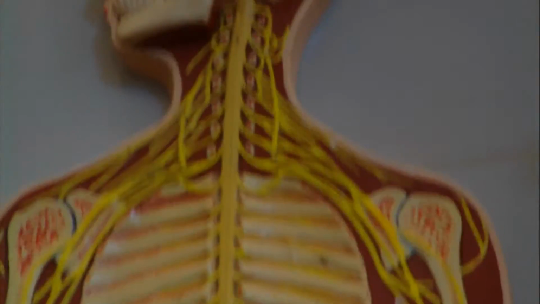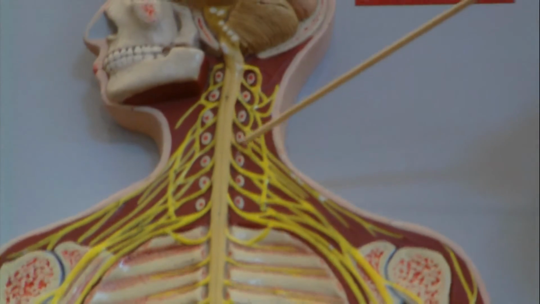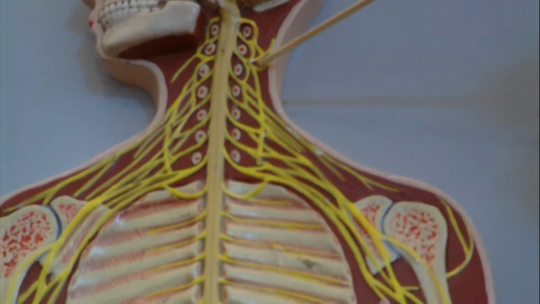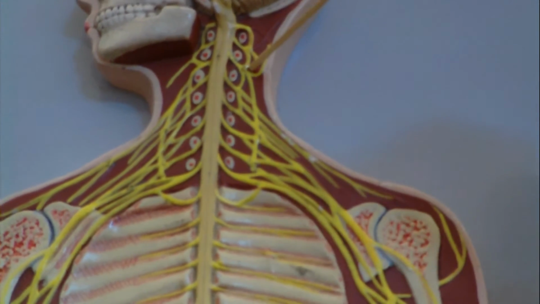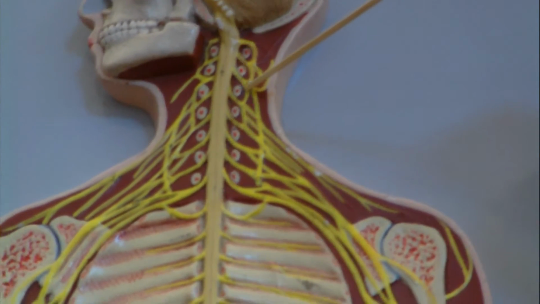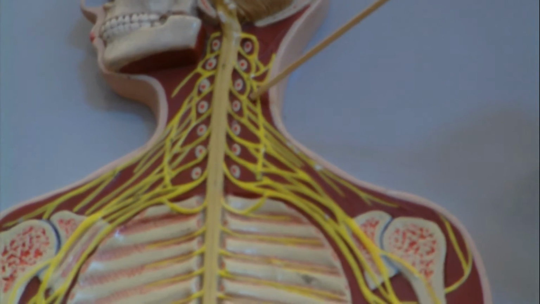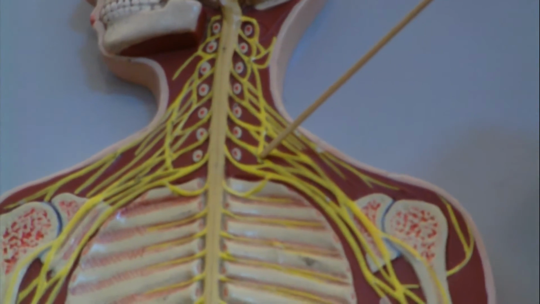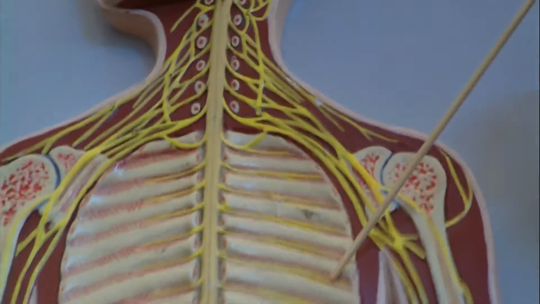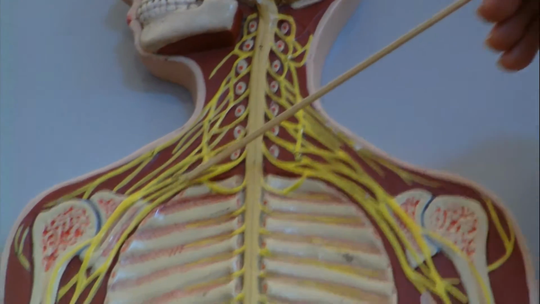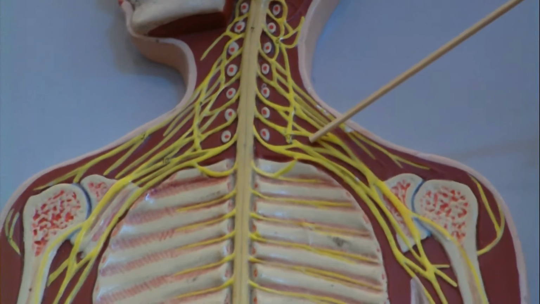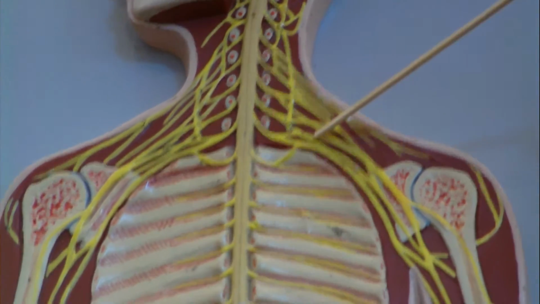For the cervical plexus, it's right here, right and left cervical plexus, and then it branches with the phrenic nerve that goes to the diaphragm. Brachial plexus, right and left brachial plexus.